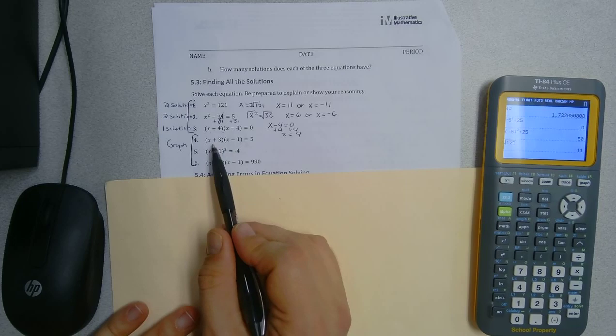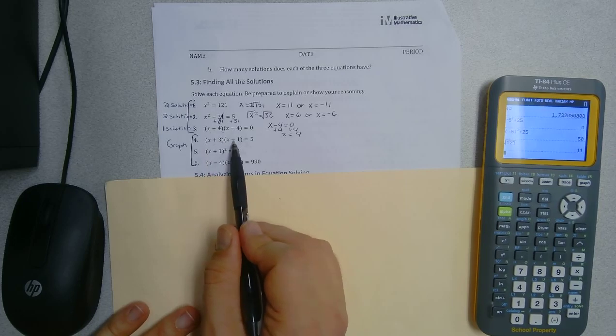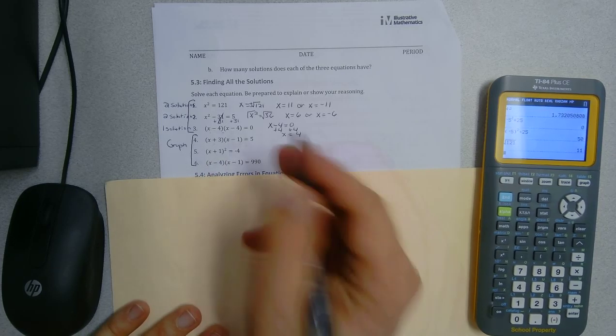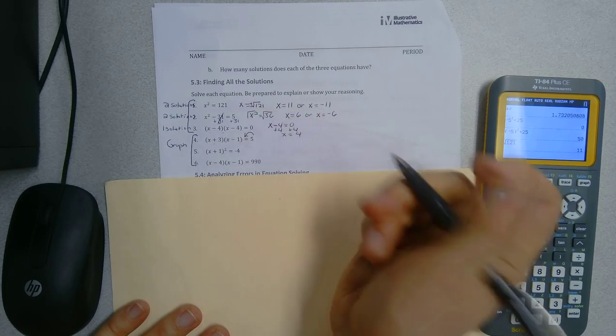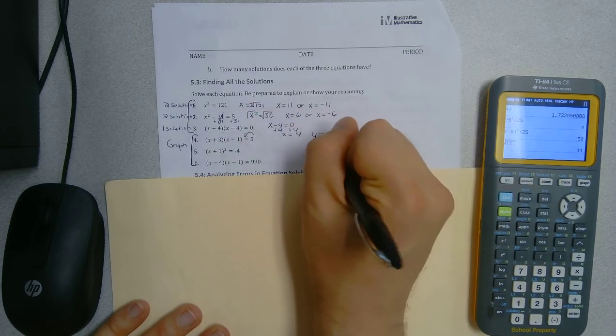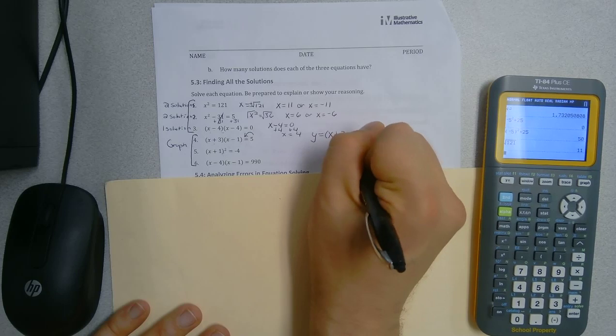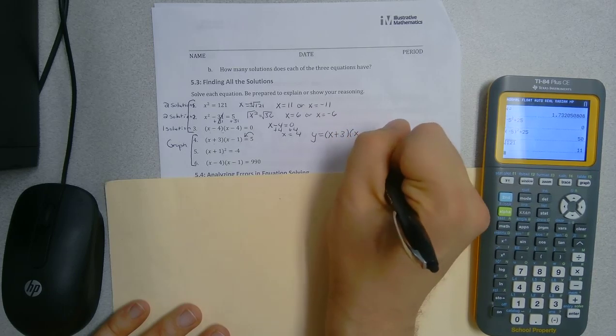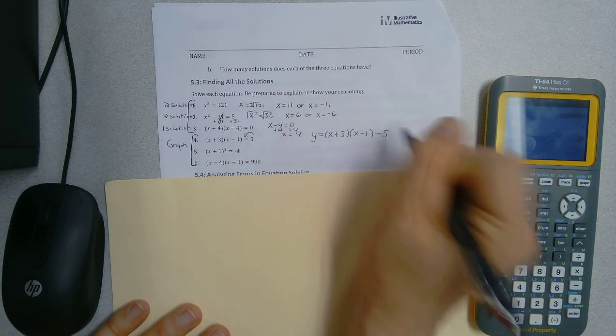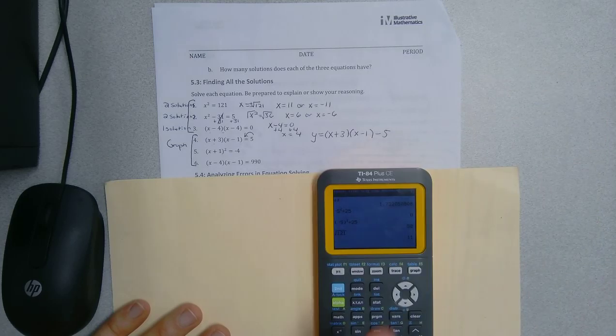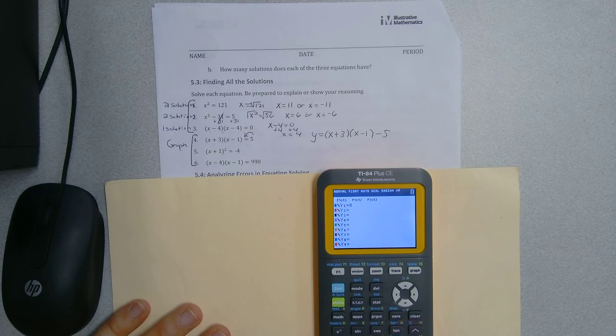So to solve this one, it looks like it's in factored form, but I actually need to subtract the 5 over. So I need to graph y equals x plus 3 times x minus 1 minus 5 and look for x-intercepts.